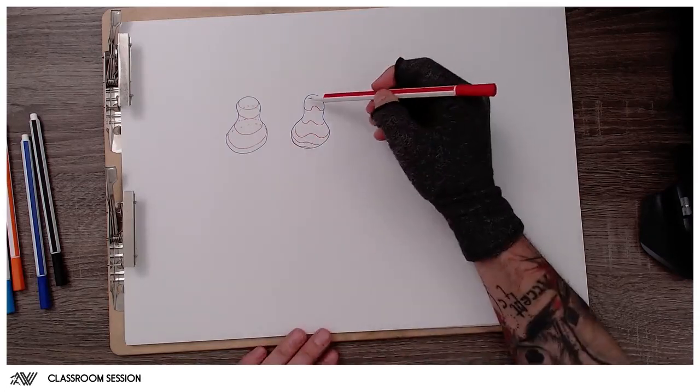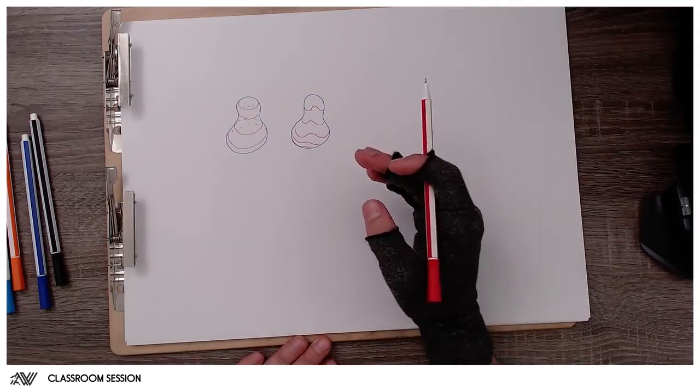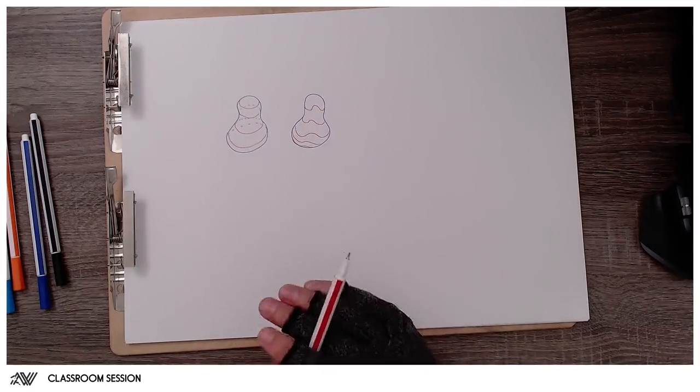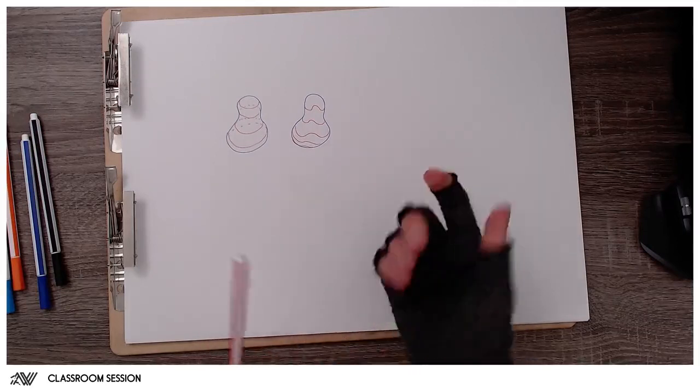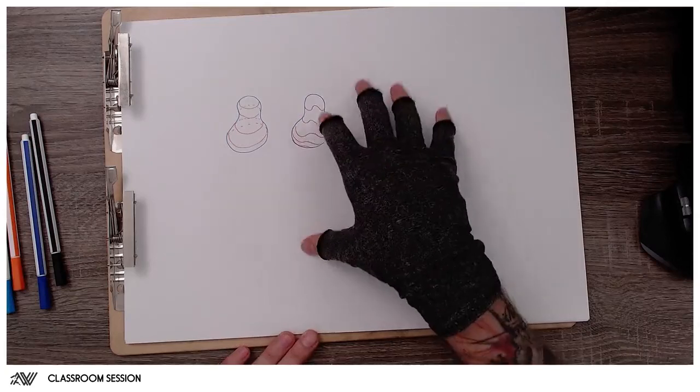And so now what we've basically done is manipulated the cross section or the contour. The resulting shape would look a little different, but the silhouette would stay the same.